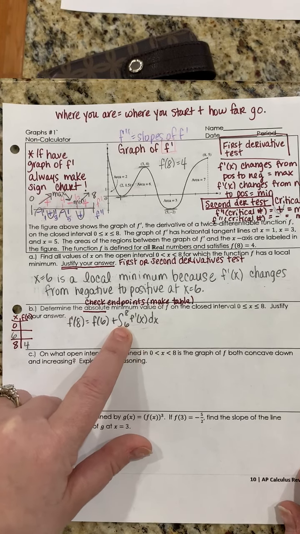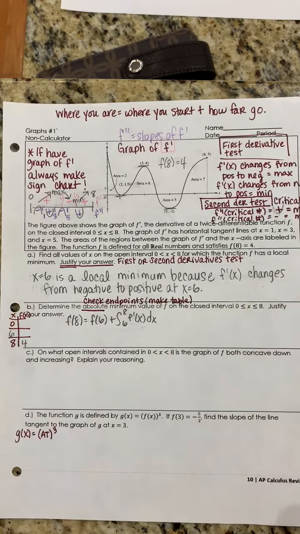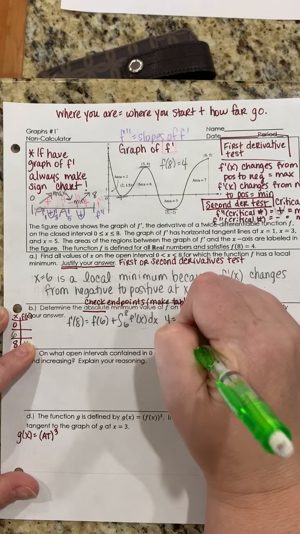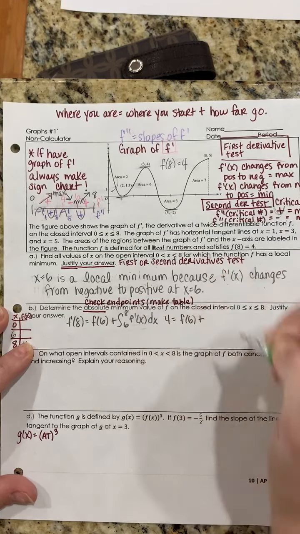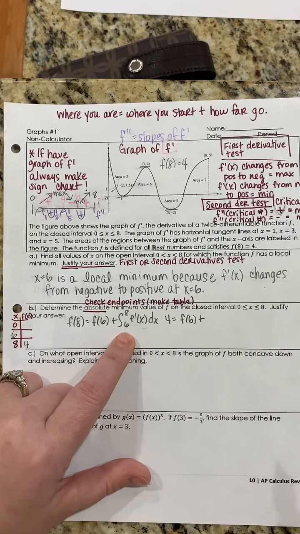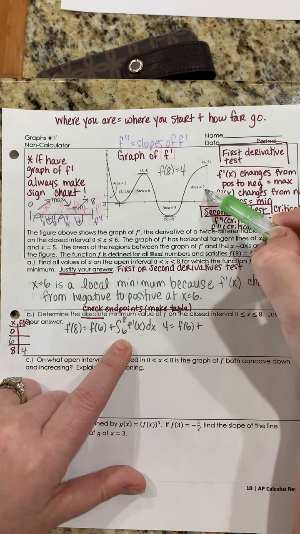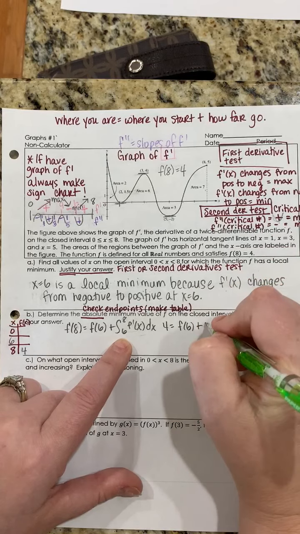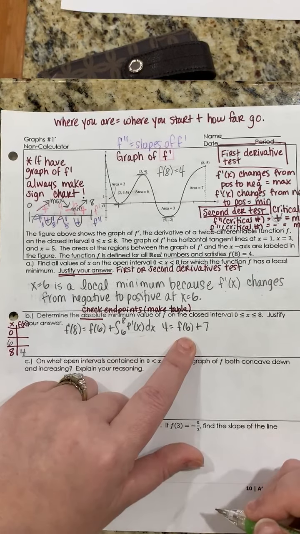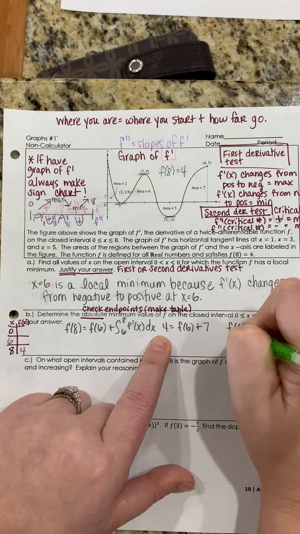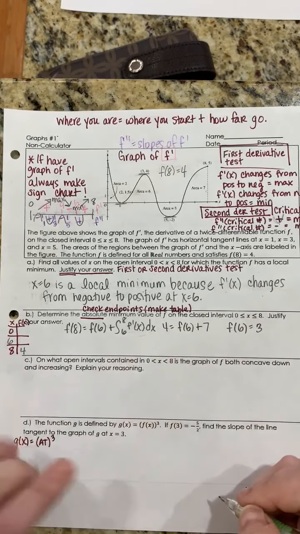And this, when I integrate, I'm just finding the area. So f of 8 is 4 equals f of 6 plus, and when I integrate from 6 to 8, my picture 6 to 8, that area is 7 and it's above the x-axis, so it's plus 7. Now to solve for f of 6, I subtract 7 and I get f of 6 equals 3.